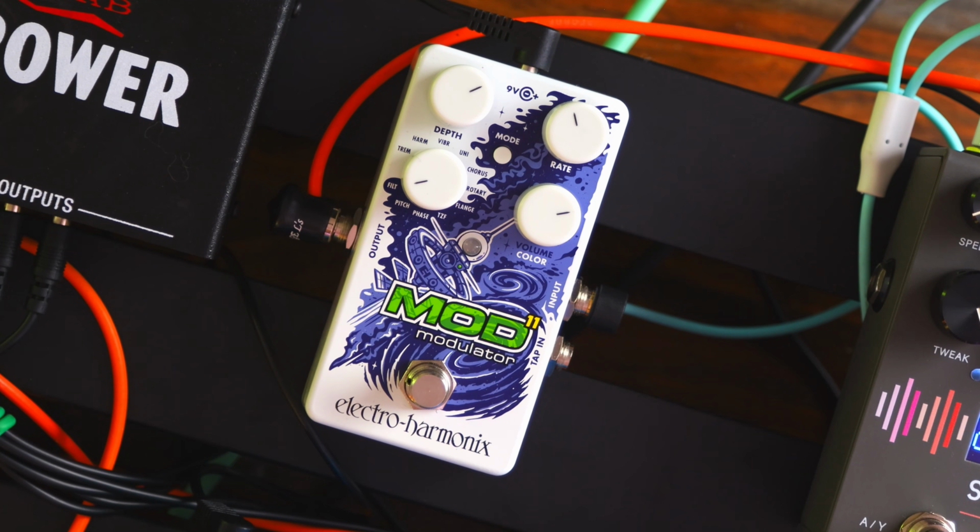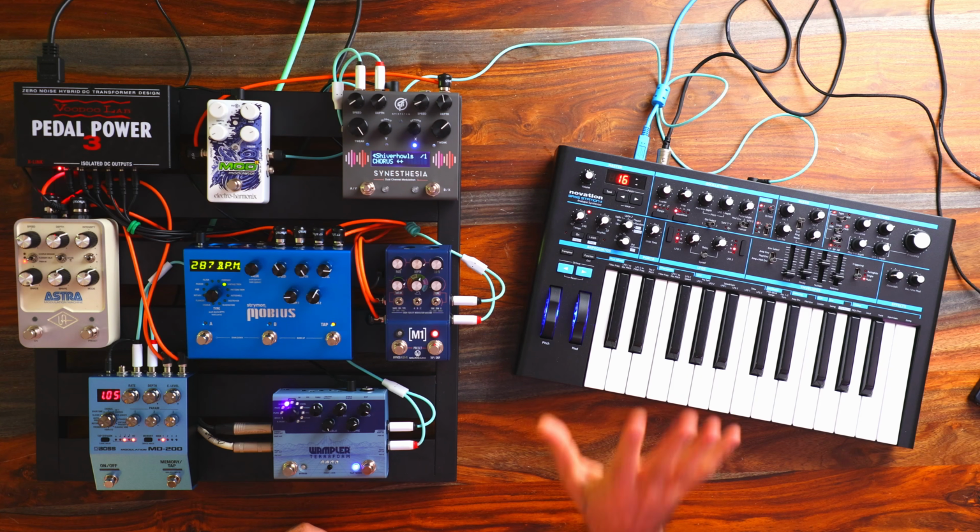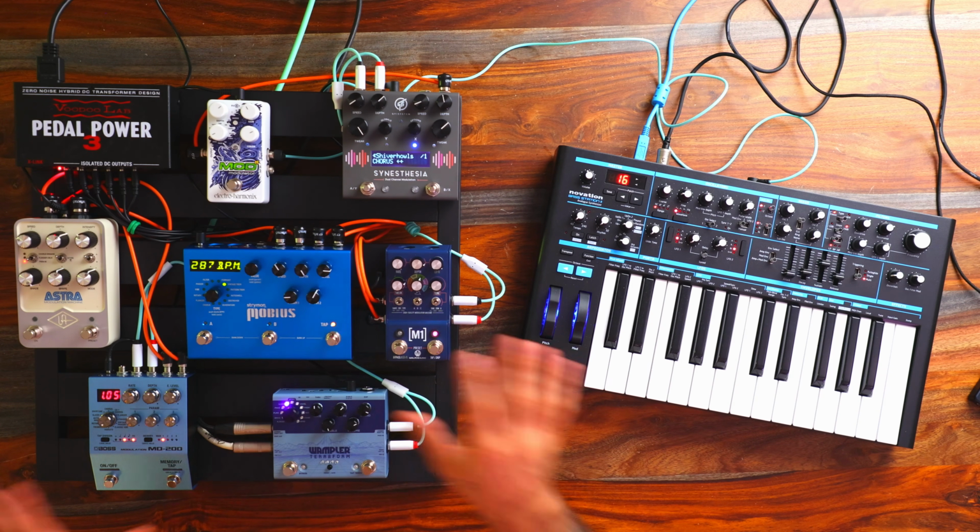There are 11 distinct effects, very simple, very straightforward, but there are some secondary controls. This mode button right here will change the color of whatever effect you're on. I have a riff prepared here on the Bass Station 2. Let's just hear these effects. We're going to go through them and see how they sound.